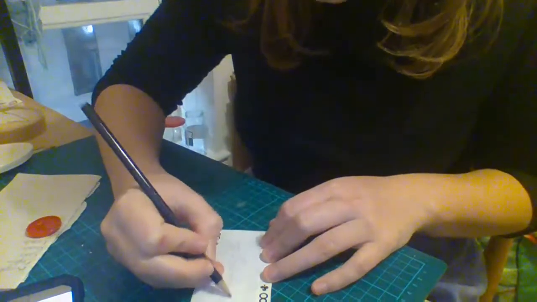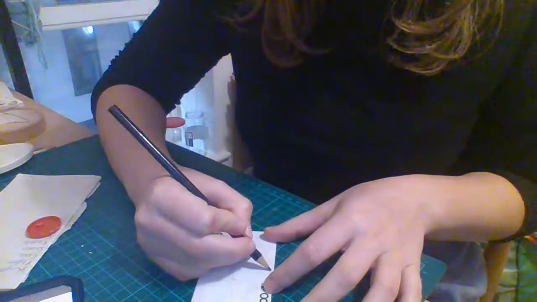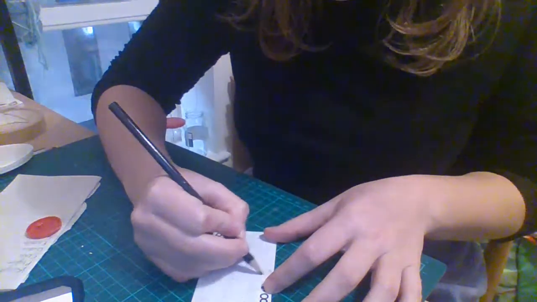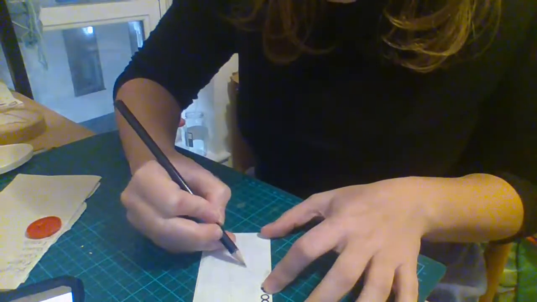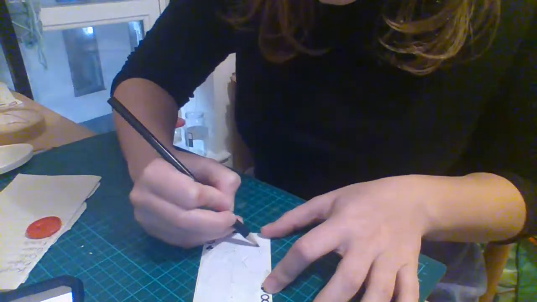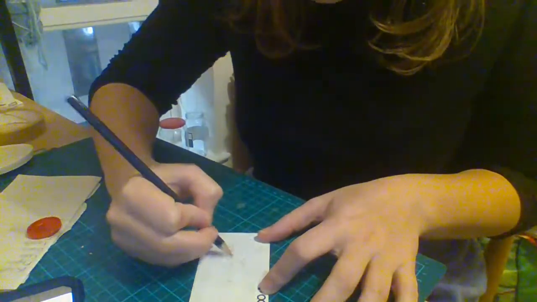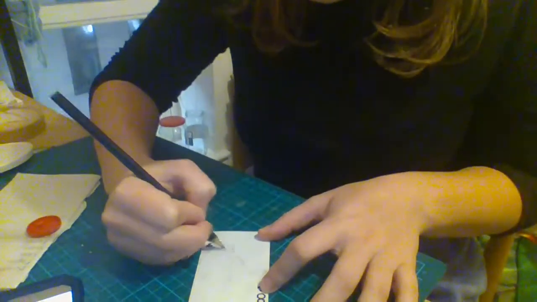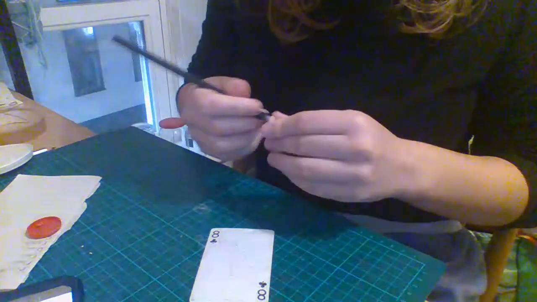The PVA is now also drying to be the same texture as the card initially, which is not what I wanted. Yeah, I forgot about that. So it might be kind of hard to paint on with watercolors or pencils. We'll see how it goes. I might just have to completely scrap this plan and restart tomorrow. Yeah, it's all coming off. This isn't going the best, but oh, there we go.